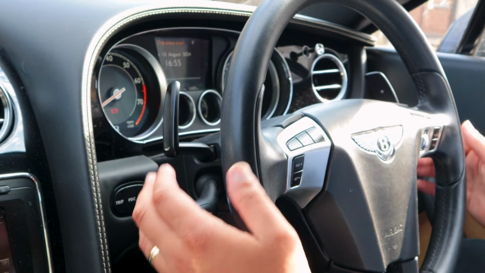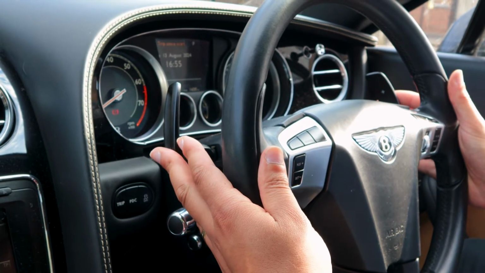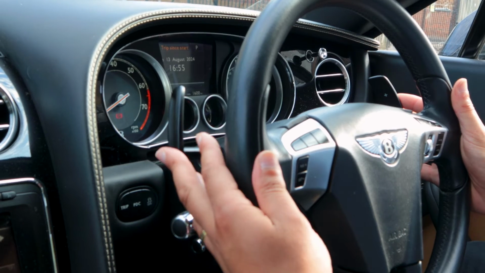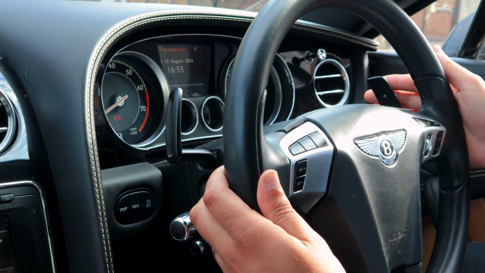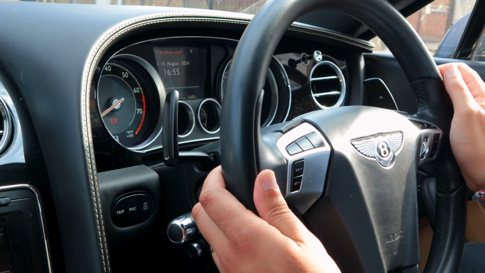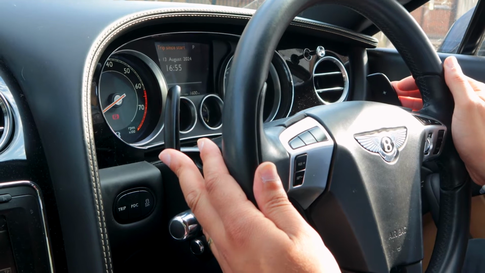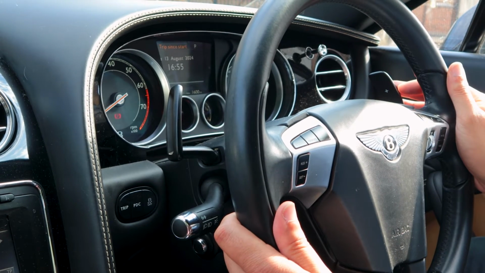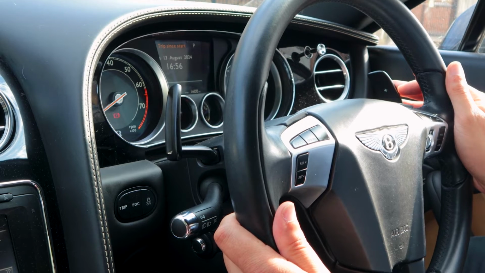Behind our steering wheel we have our paddle shifters, and these are used if you want to manually change gear. On the left hand side you can downshift, and on the right hand side you can upshift. And if you want to go back into auto, you can just leave that and the car will take over and go back into automatic.